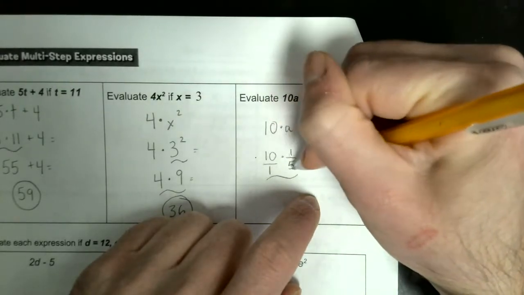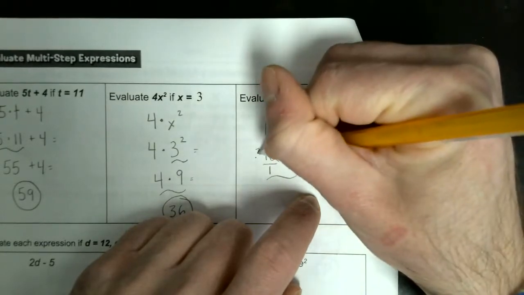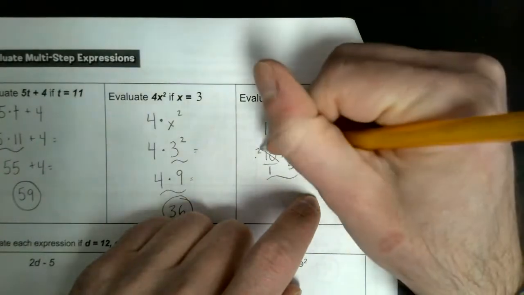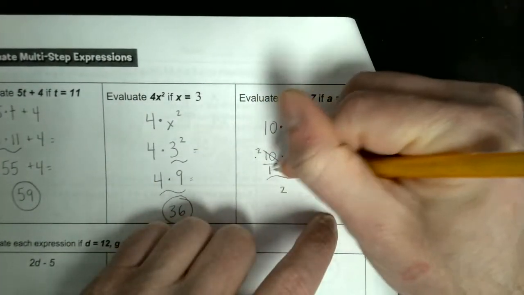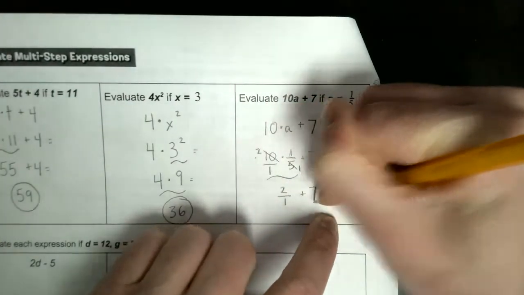10 and 5, we can divide them both by 5. 10 divided by 5 is 2. 5 divided by 5 is 1. And then we'll multiply. 2 times 1 is 2. 1 times 1 is 1, plus 7.